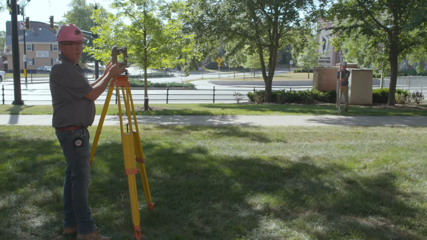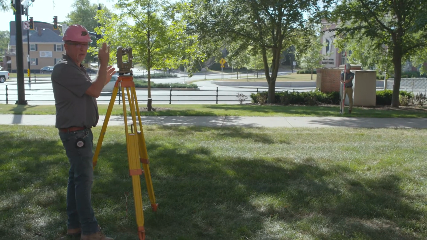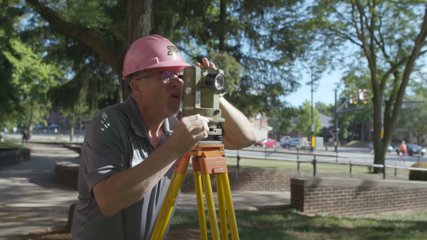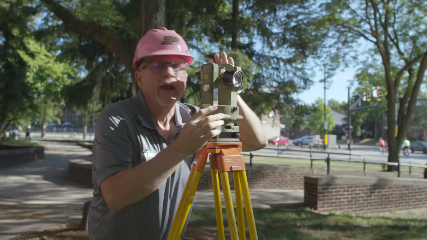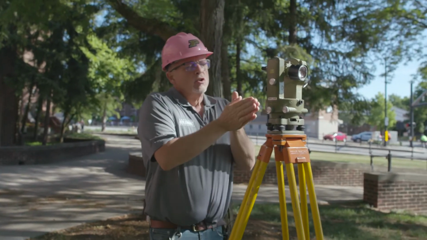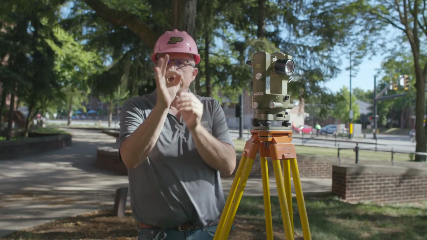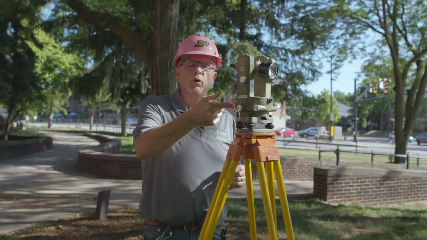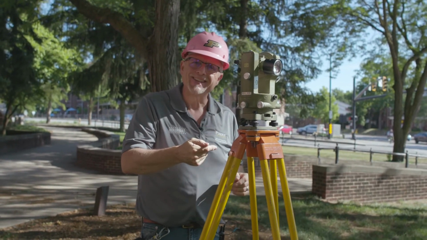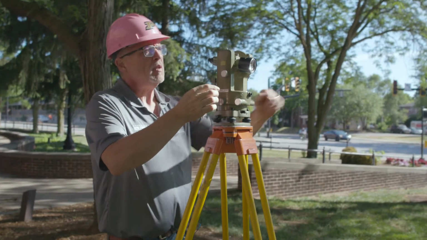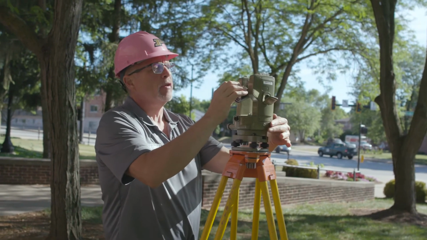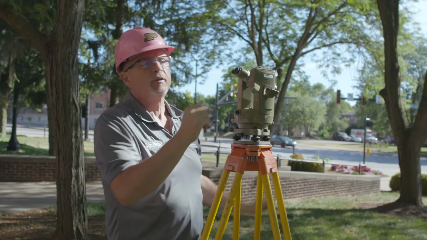I'm going to open up my vernier so we can compound a third angle. Okay, I found him. So now that I've compounded the third angle, I'm going to lock down the vernier again. That's pushing the lever into the down position. So now I'm going to spin my unit again. I'm going to flip my scope for the fourth time.